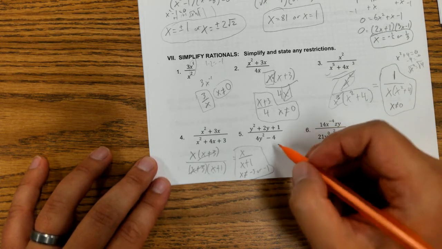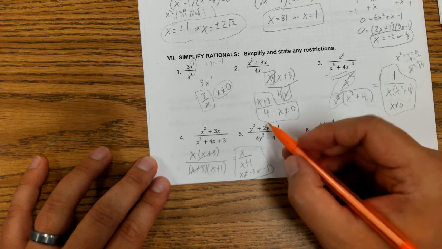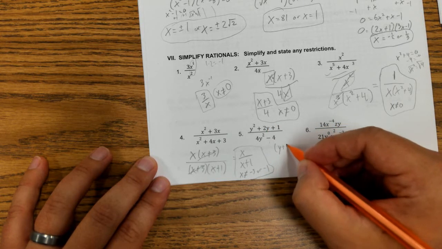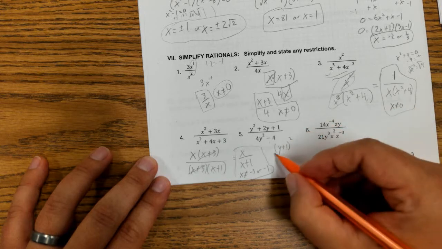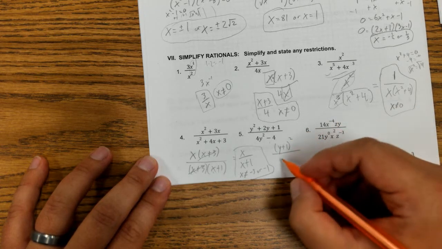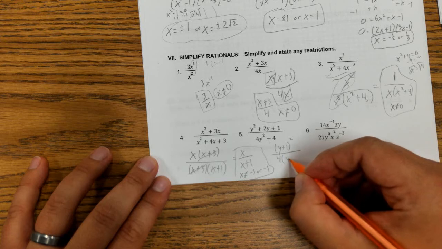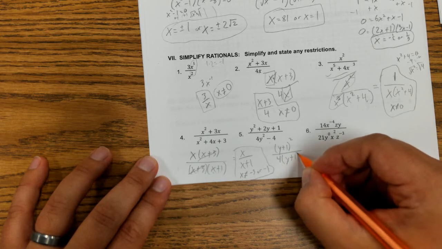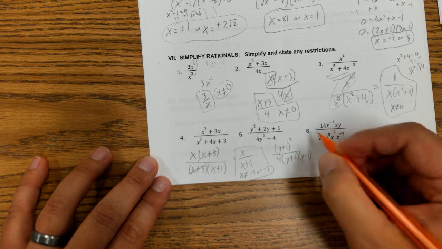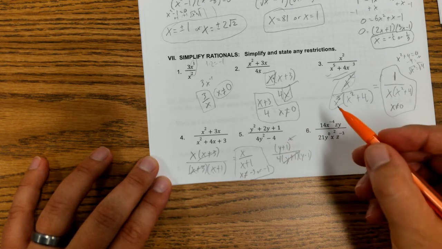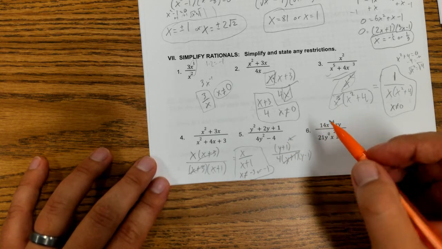Next one, again, factor out. The top part would factor to x plus 1 squared, and that's going to be divided by, factor out the 4 first, and then you'd be left with y plus 1, y minus 1. And so one of these y plus 1s is going to cancel out one of those y plus 1s on the top.